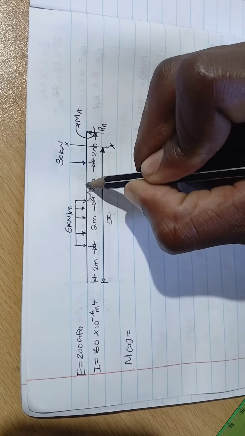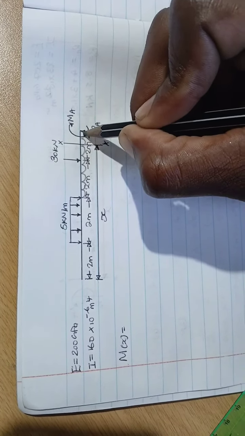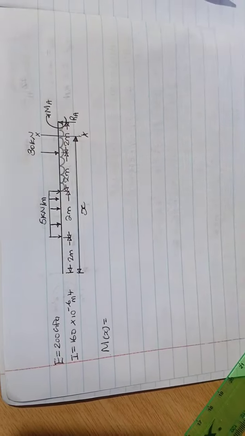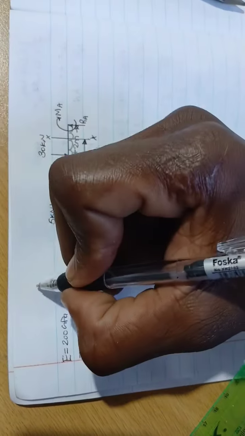So now we're going to go ahead and add this UDL, completing this 5 kilonewton UDL to the support, so that we're going to subtract it on the equation. So let's start solving. This is our equation.